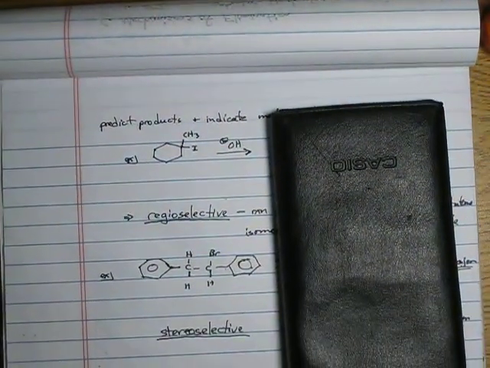All right, let's turn the page, see what's next. Let's look at this problem right here.